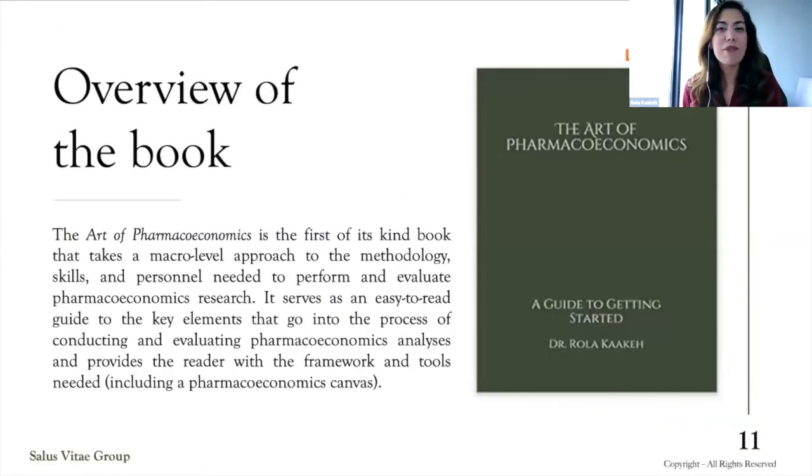The Art of Pharmacoeconomics is the first of its kind that takes a macro level approach to the methods, skills, and personnel needed to perform and evaluate pharmacoeconomics. I say that it is the first of its kind because when you have the book, you will see the various elements from how you think about structuring an analysis all the way to who you work with, what skills they need, how to design meetings, and how to build the infrastructure.